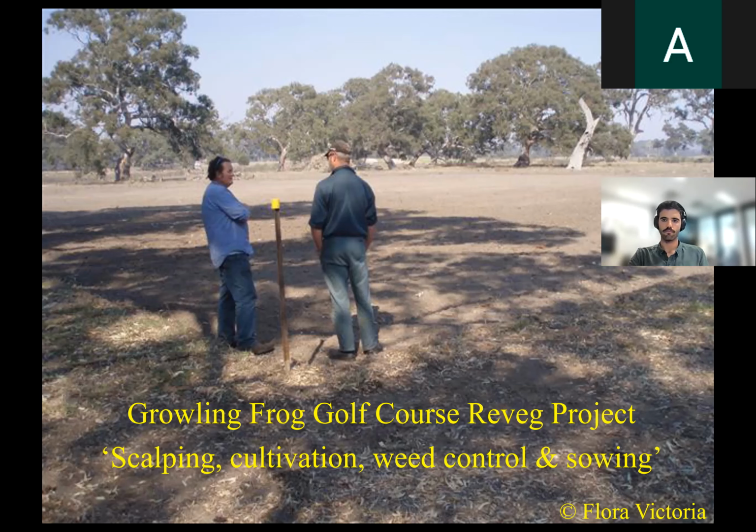And if that wasn't enough, the topsoil was removed to a depth which you can sort of make out by looking at the boots of those 2 guys there. I think it was about a 10 centimetre layer of topsoil was scraped off the top with an excavator and trucked away. And that's pretty expensive.